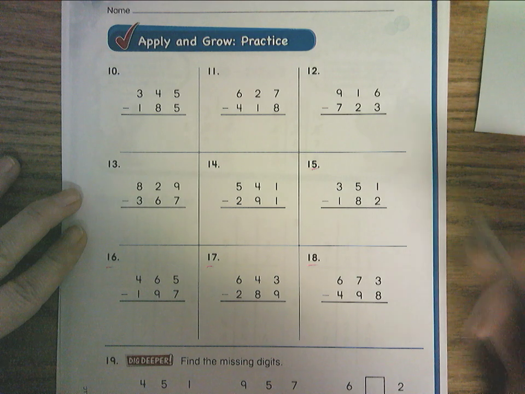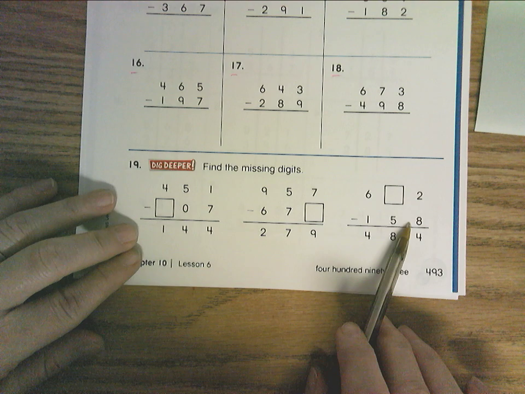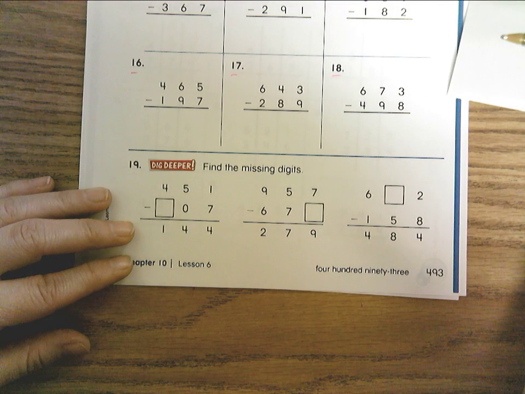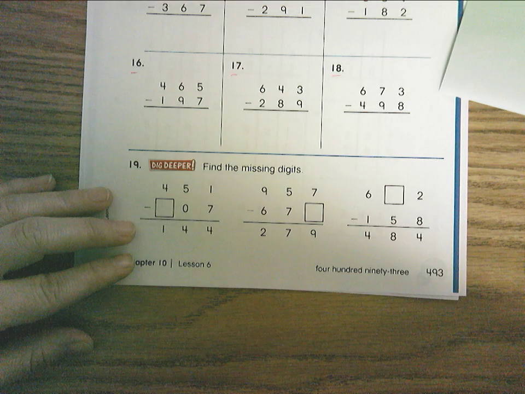Be watching out for those numbers, okay? And then down here, you're going to find the missing digits. So pause your video, work these problems. When you're done with those problems, go ahead and push play, and I'll be ready to do your modeling real life with you.